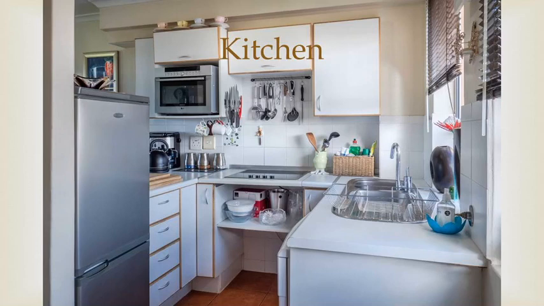and some cutlery section. The cutlery items are cutlery, C-U-T-L-E-R-Y. Cutlery items are the knives, forks, and spoons that you have in your kitchen.